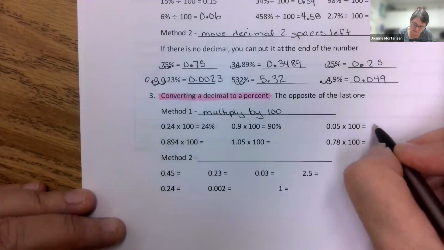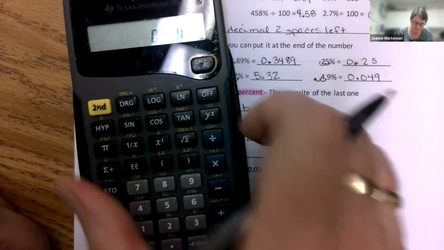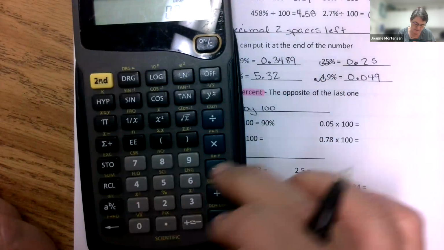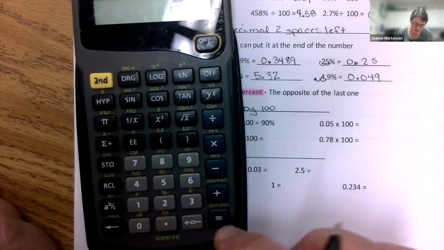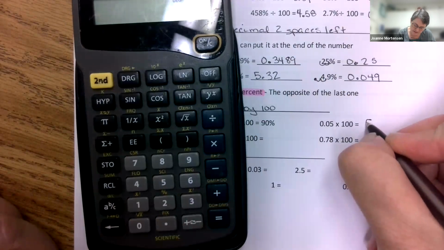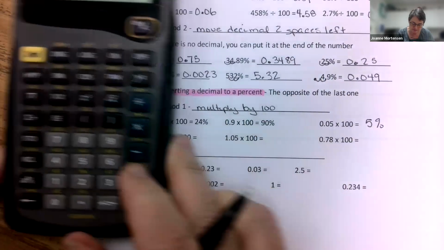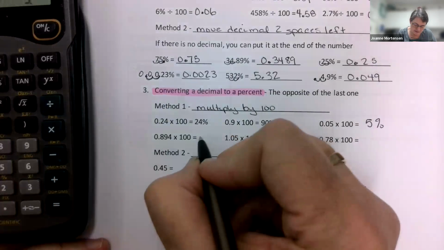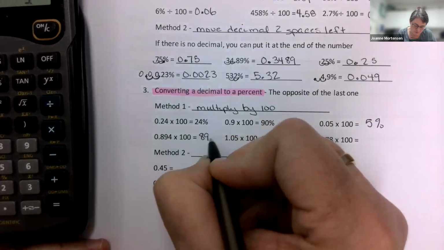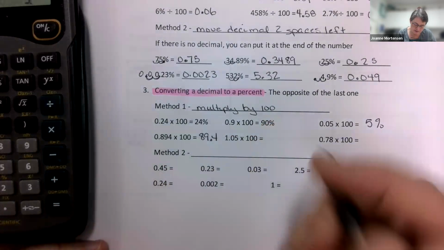So 0.05 is going to give me 5%. That's going to give me 89.4%.